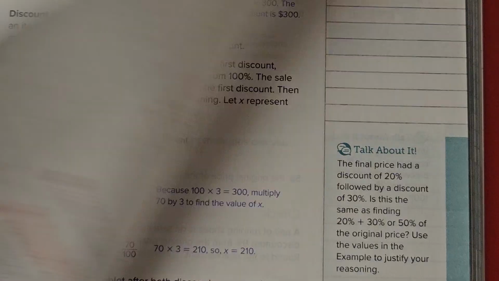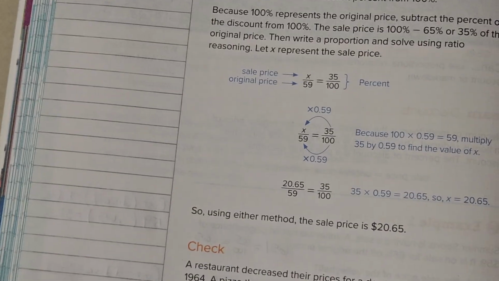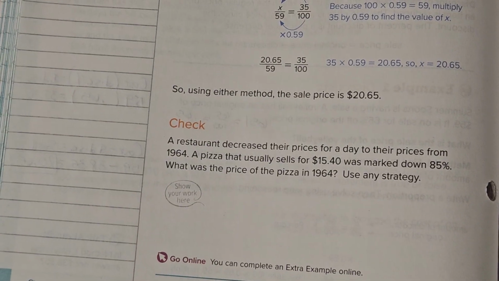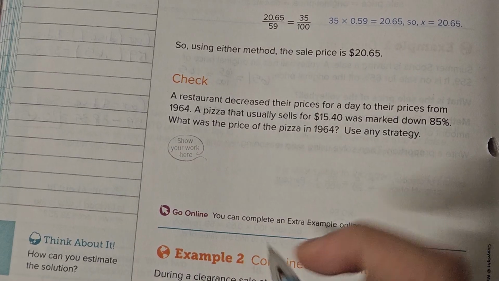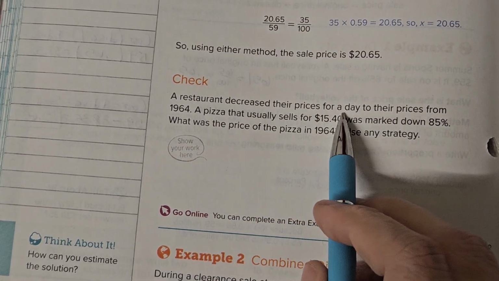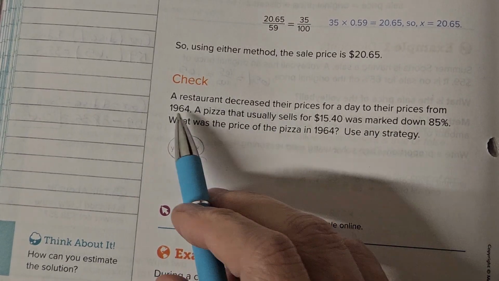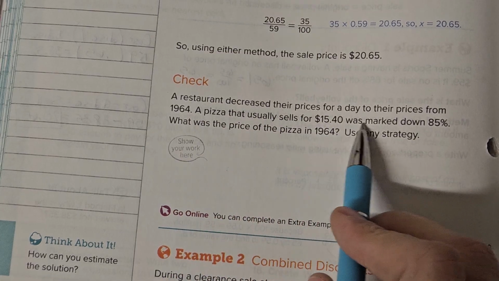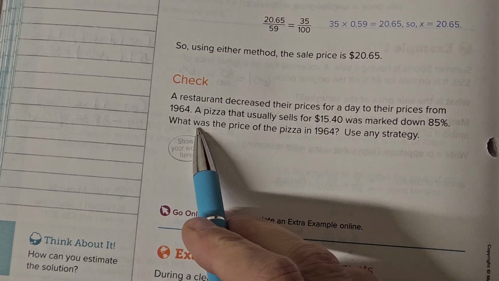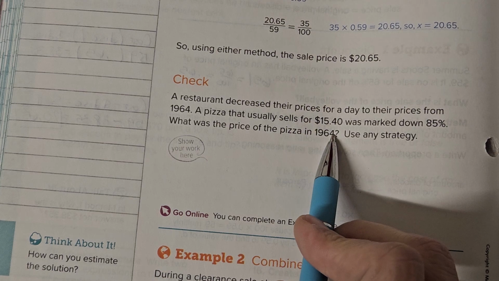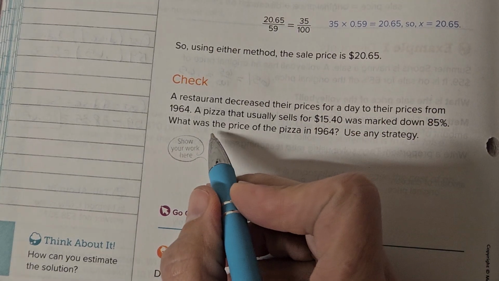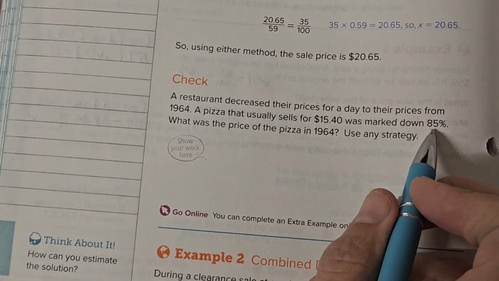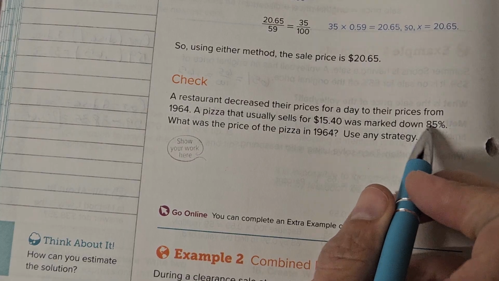Let's practice some more. I'm on the check over on page 92. A restaurant decreased their prices for a day to their prices from 1964. A pizza that usually sells for $15.40 was marked down 85%. What was the price of the pizza in 1964? Well, we need to figure out how much it was marked down. We know the percent, but we need to know the money amount.